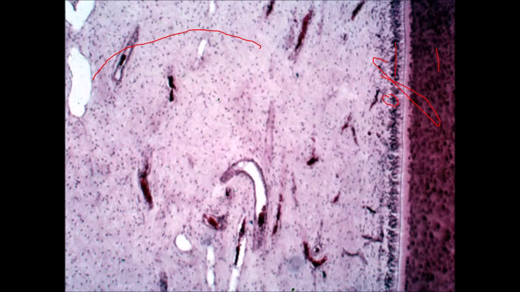I cannot see the cell-free zone, meaning that this section is taken from the root. Going back to this image, just in histology, describe the things that are in front of you. We have small spots here. These spots are the cells which are dominant in the pulp, which are the fibroblasts. Look at this structure and this structure. These structures have lumens. Which structures have lumens? These are the blood vessels. Blood vessels have lumens.